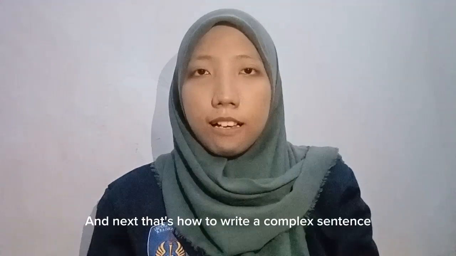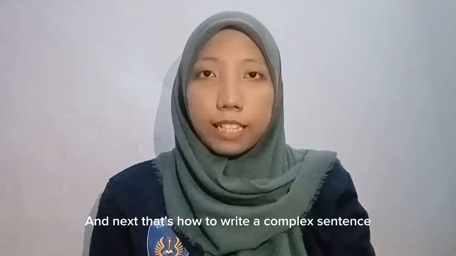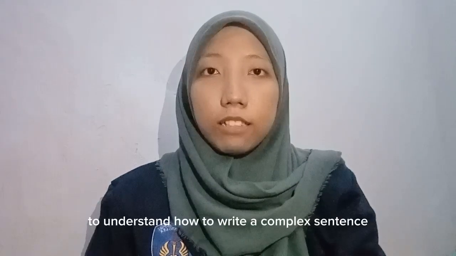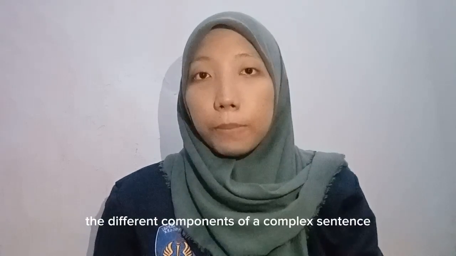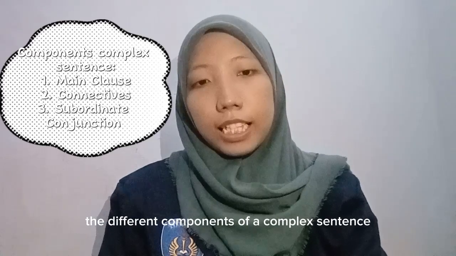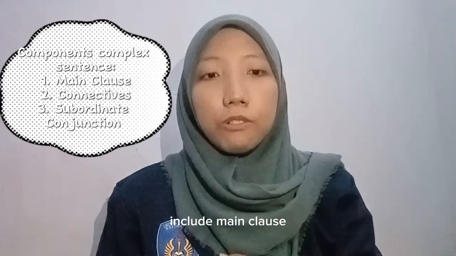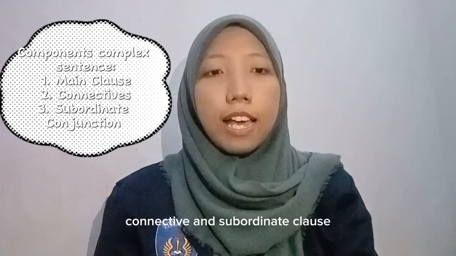And next, how to write a complex sentence. To understand how to write a complex sentence, we will need to learn the different components of a complex sentence, including main clause, connective, and subordinate clause.